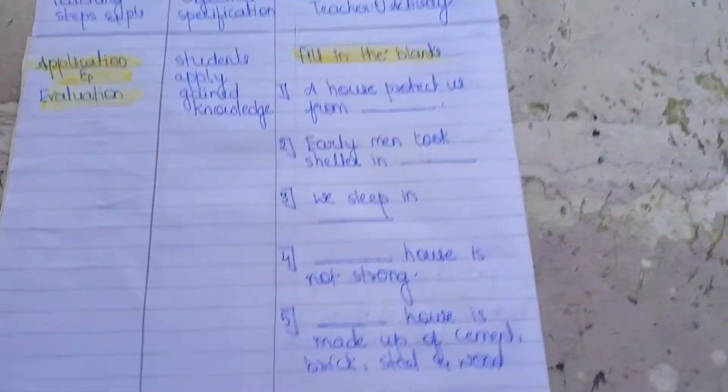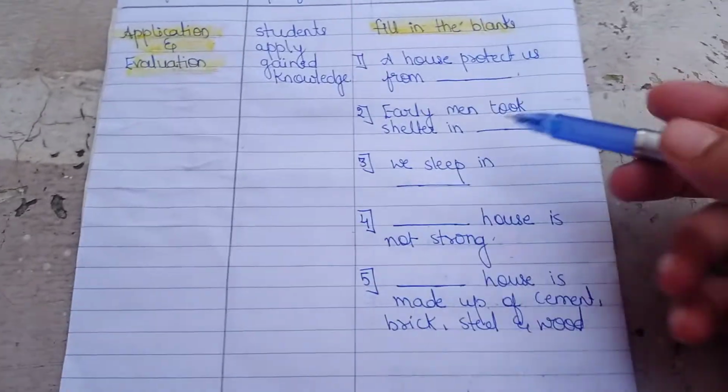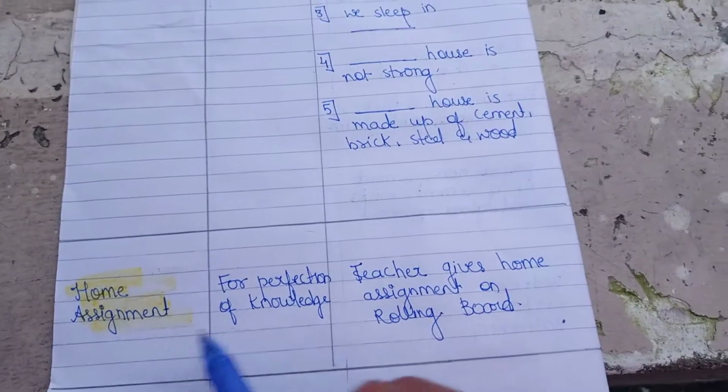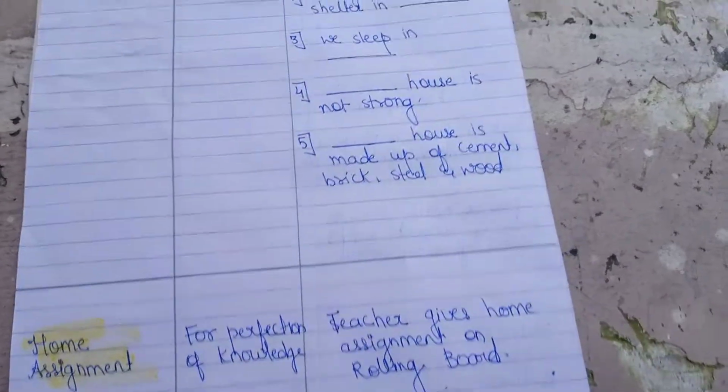Here I have added 5 fill in the blanks. That is more than enough, okay? We do not have to add more than that. 5 is enough. Okay, last one is home assignment. So for perfection of their knowledge, we have to give a home assignment also to students, okay?